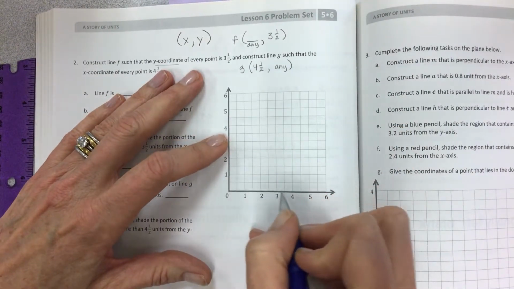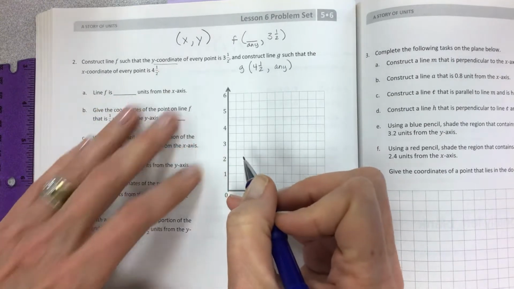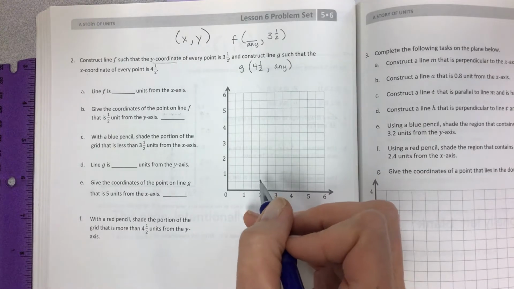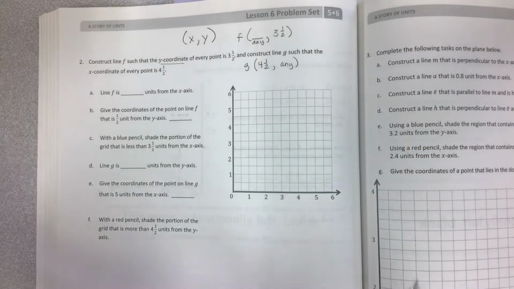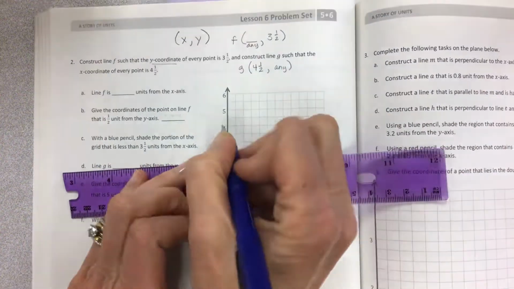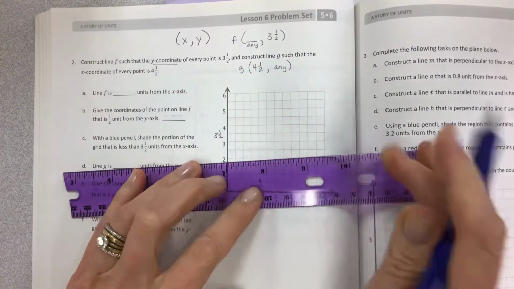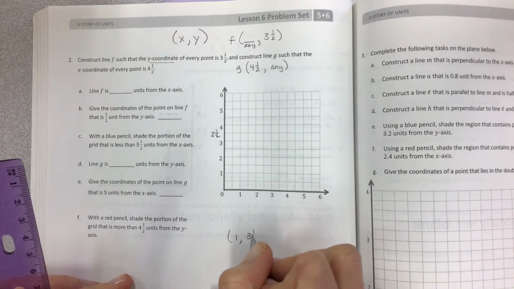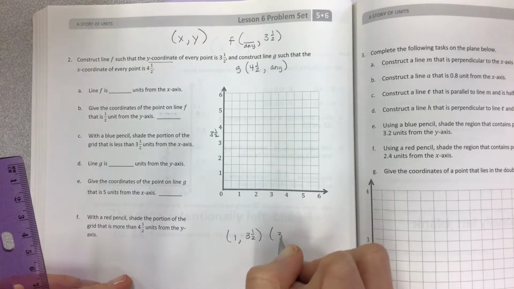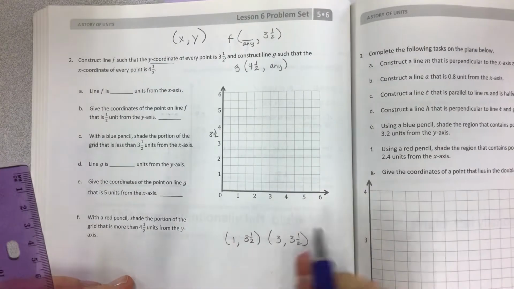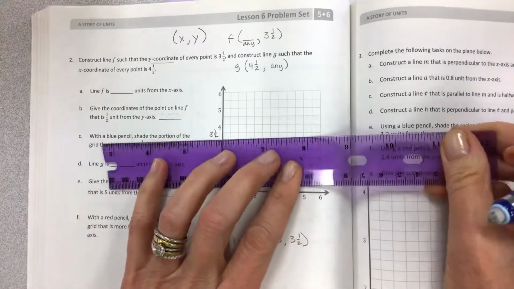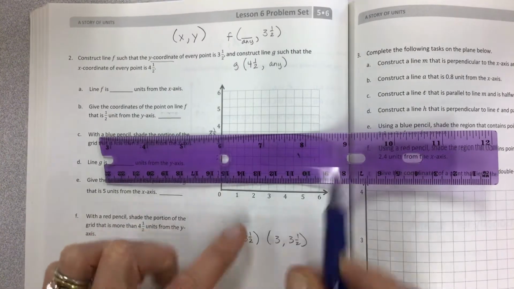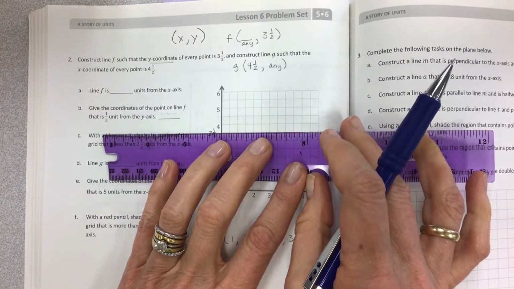If we have any X, but all the Y's are 3.5, then let me get my ruler. Okay, if you had like, say, 1, 3.5, 3, 3.5. Okay, these are just to help you think. So the X value is going to change, but the Y value will not.